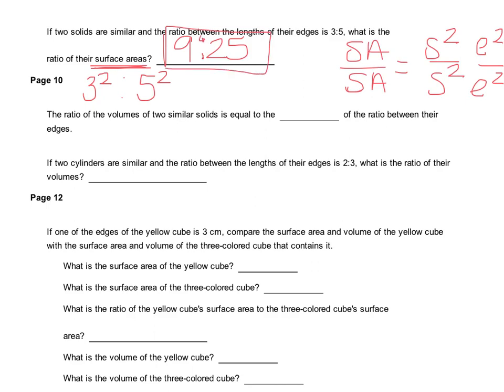The ratio of the volumes, so now we're moving on and talking about volumes. The ratio of the volumes of two similar solids is equal to the cube of the ratio between their edges. So instead of being side squared over side squared, it's going to be our volume over our volume equals our edge cubed over our edge cubed.